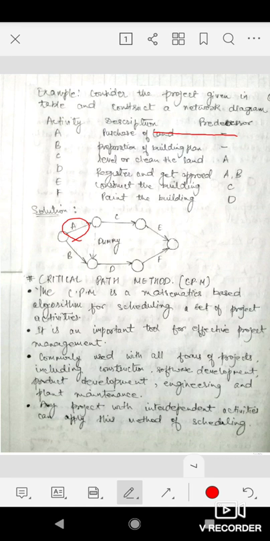Then see activity D. Activity D depends on both activity A and B. I have shown activity D here. It is starting after B, but we need a dummy activity to make the logic complete, to make this precedence relationship accurate. So we are using a dummy activity here. Now D is starting only after A and B both, so it is correct. We have made the relationship correctly.